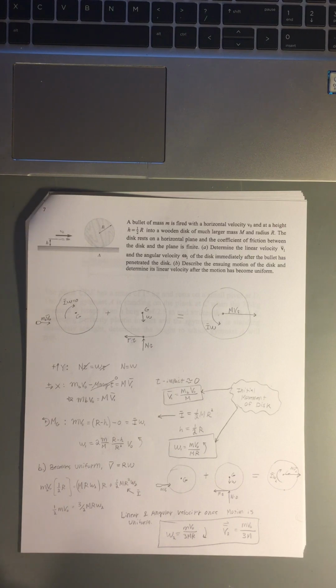And the first thing that the problem wants us to determine is the linear velocity and the angular velocity of this disc after the bullet has impacted it. So the bullet is going to stick in this disc, and we want to know the angular and linear velocity of this round wooden disc. And so to solve this problem, I treated it like a system. Just looked at the bullet and the wooden disc as one body.